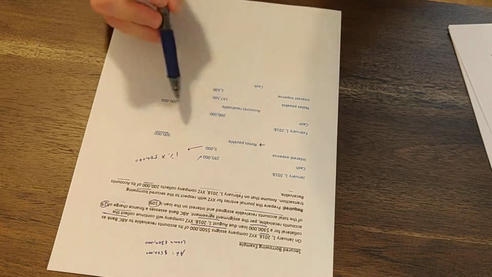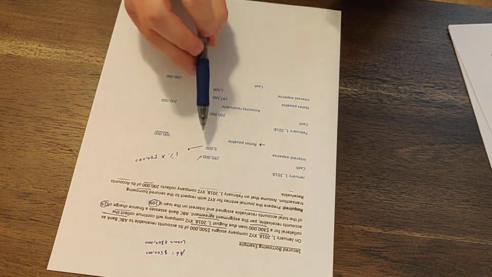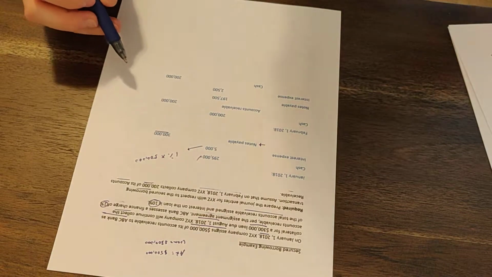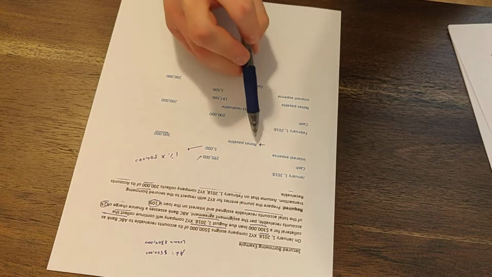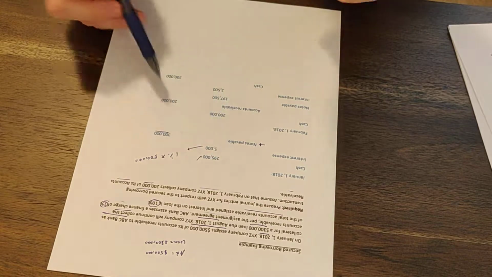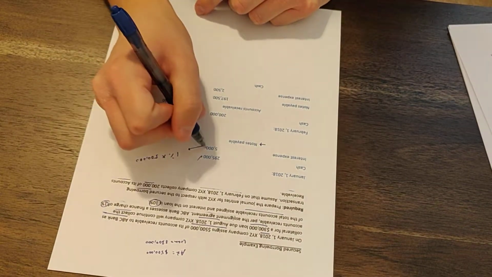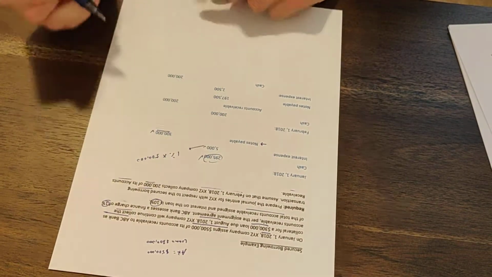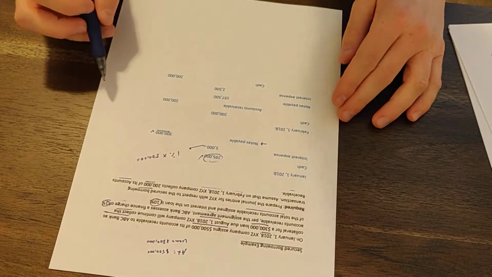So this is basically always the journal entry. You just have to figure out the numbers. For the first initial transaction for secured borrowing, it's always debit cash, debit interest expense, credit notes payable. You just have to figure out the amounts. This one's usually given, and then the cash is a plug, so then you just solve for interest expense, okay?